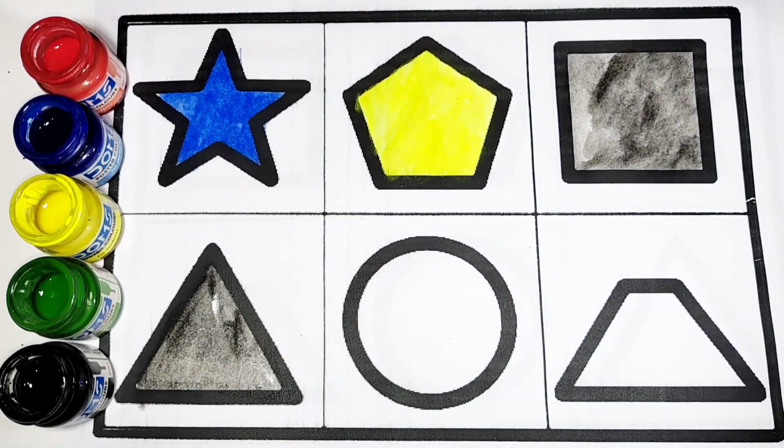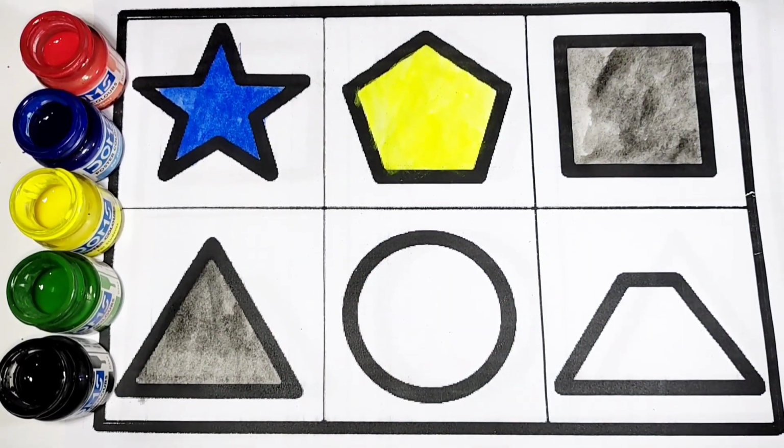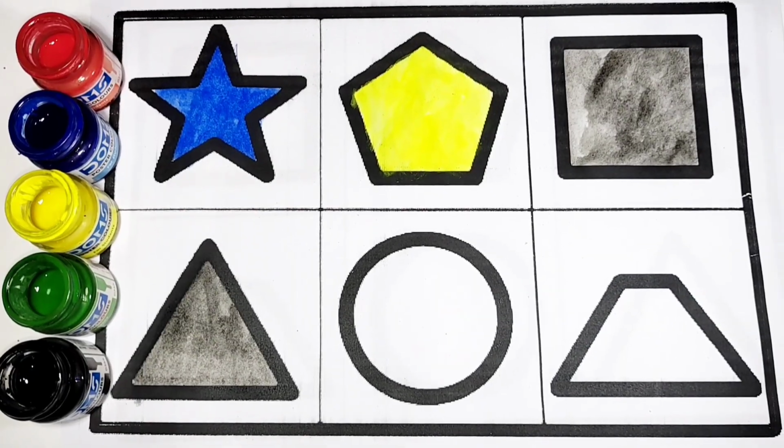The next one is circle. Kids, now we're using the color of red.